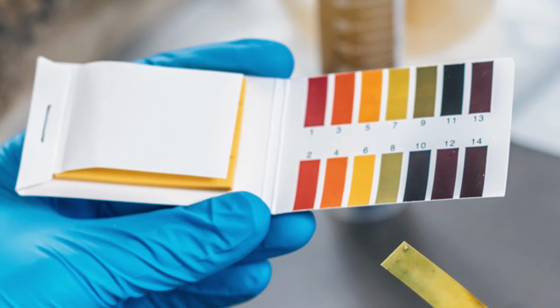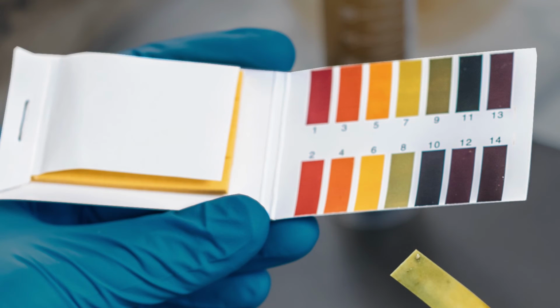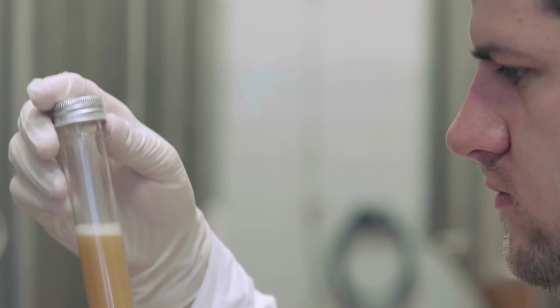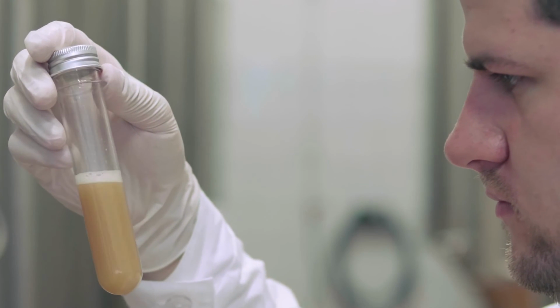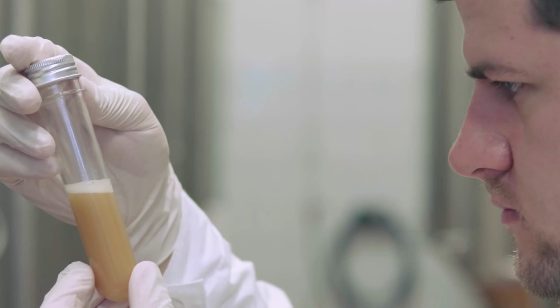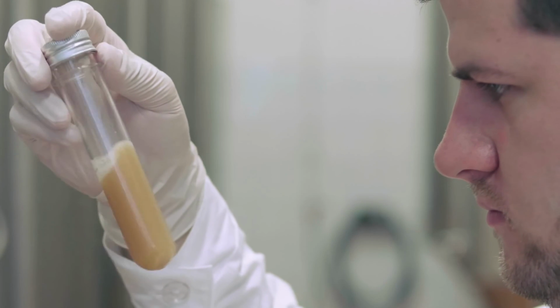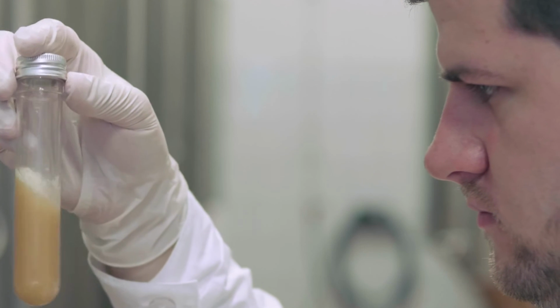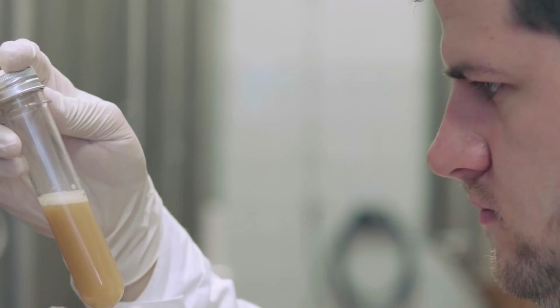Another way to test pH is with pH paper, which is similar to litmus paper strips but provide a better estimate of the pH of a substance. Another popular way to test pH in a brewery is to perform an acid-base indicator test. This is when a chemical compound is added to an aqueous solution to determine if it's acidic or basic.